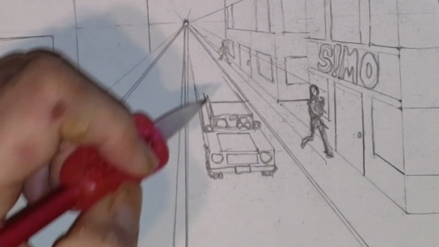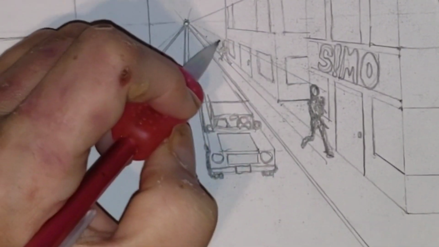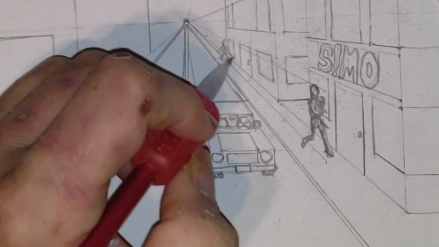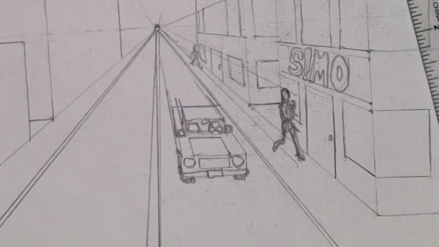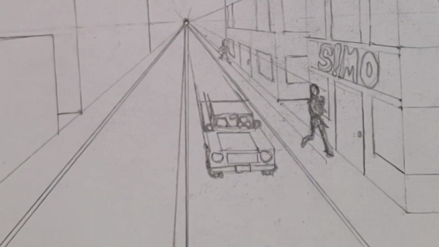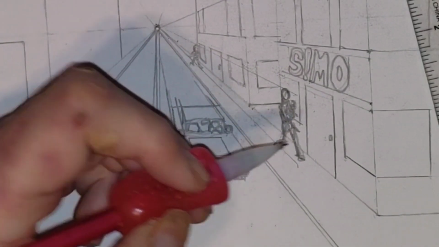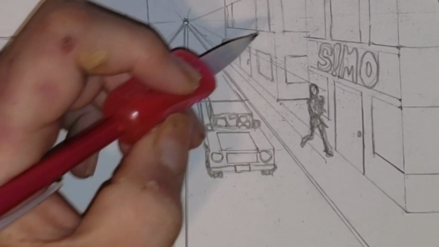Or they could just be standing there, but they are aligned with the tallness of this one. Now, of course, not everybody's the same height. You can always make adjustments.